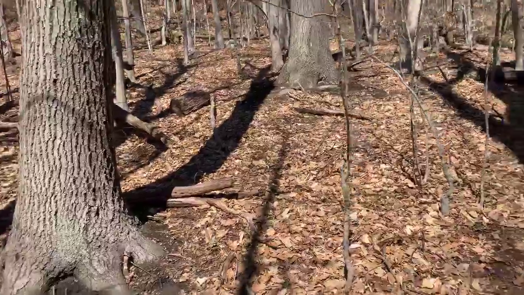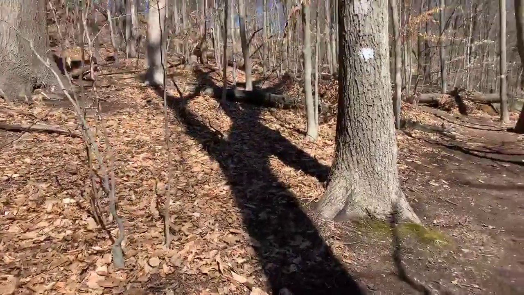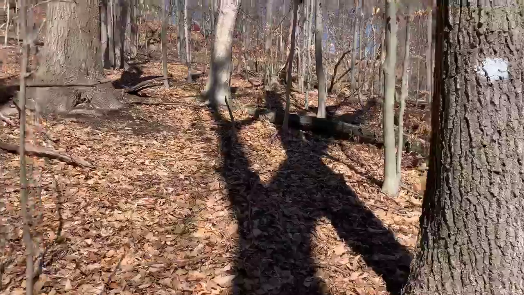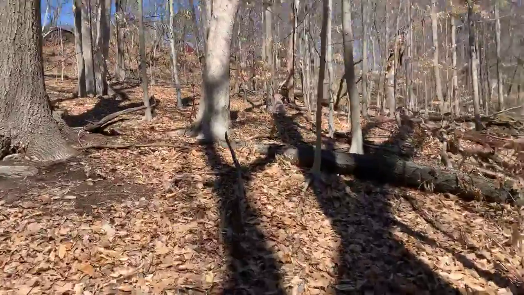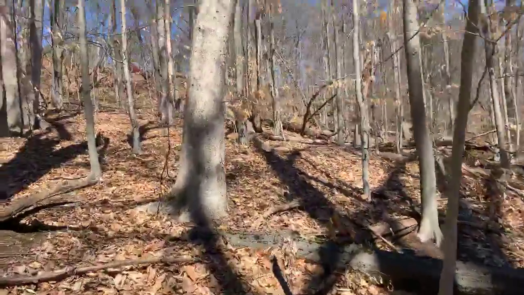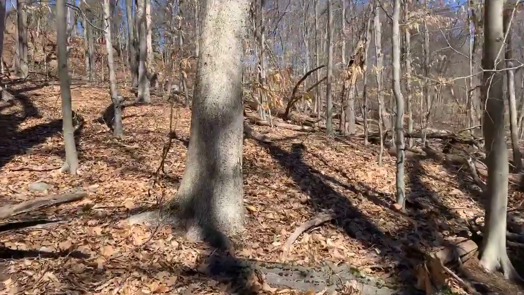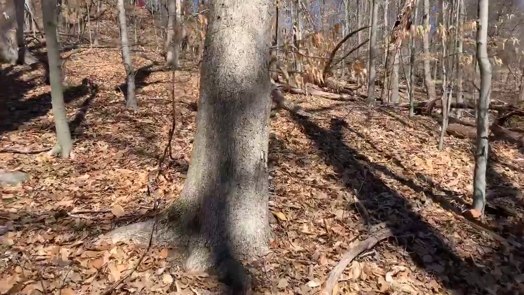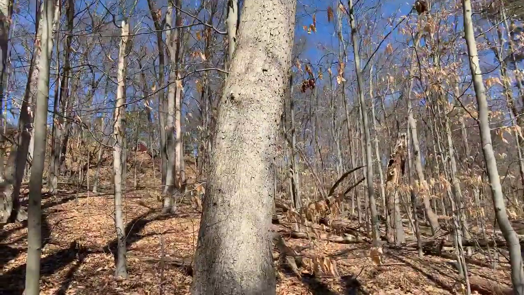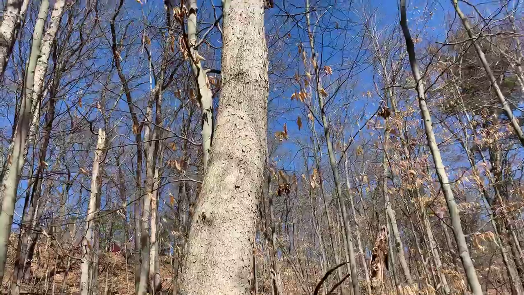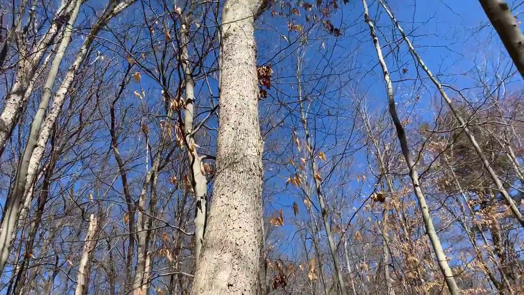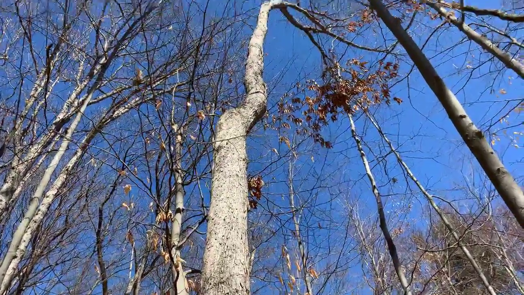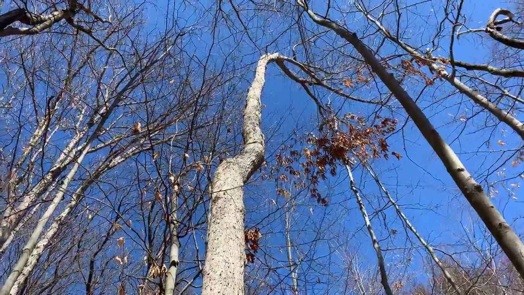We're not going to look at each individual tree here, but I do want to come to this tree right here. This is one of my favorite trees in this part of the forest. This is a white oak. We talked about white oak a little bit, but I'm going to reintroduce it again today. It has very, very white bark for an oak.